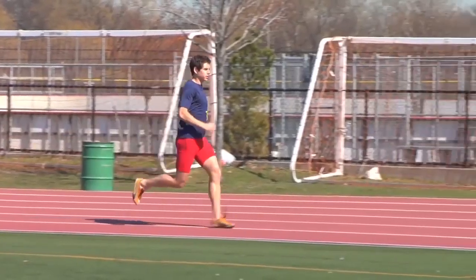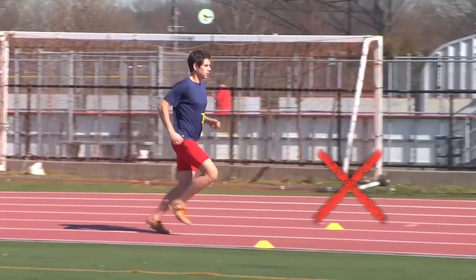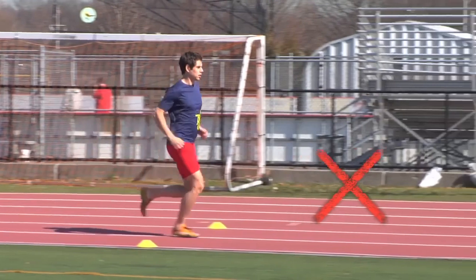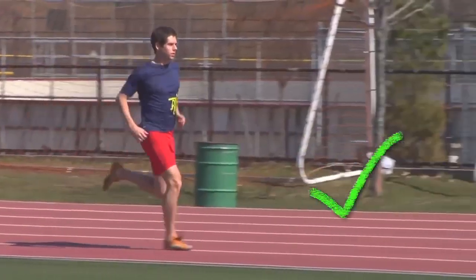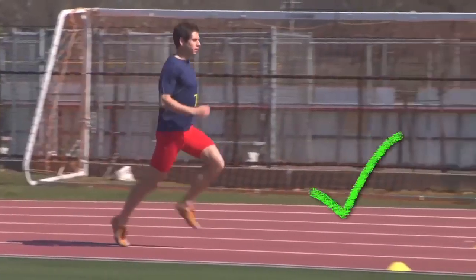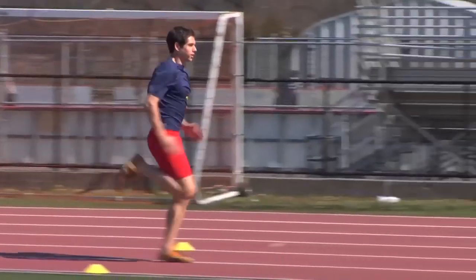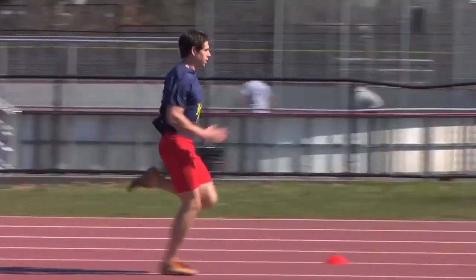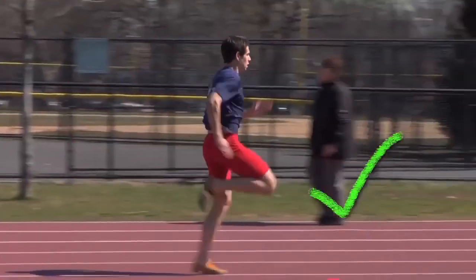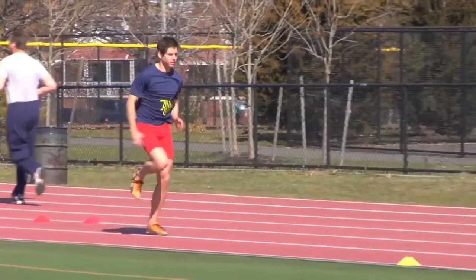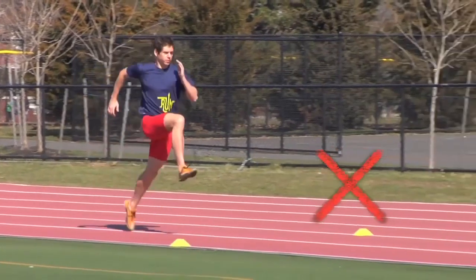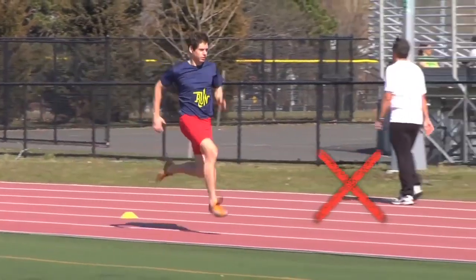Notice here how there's not enough knee lift. This is good knee lift for running long distances. As running speed increases, lift the knee higher. While excessive for distance running, this is just right for sprinting. But even sprinters can lift their knees too high, as we see here.